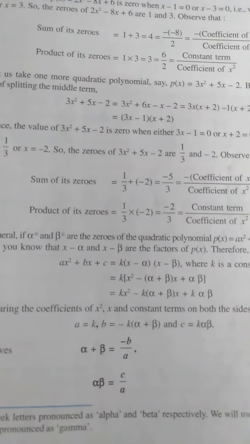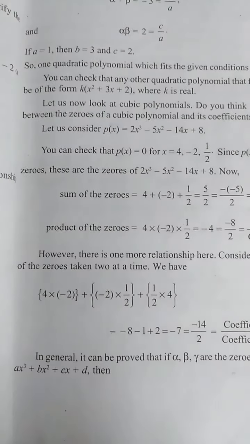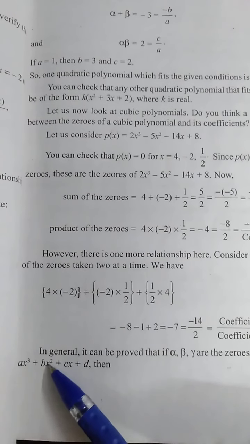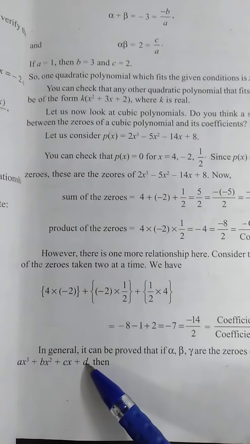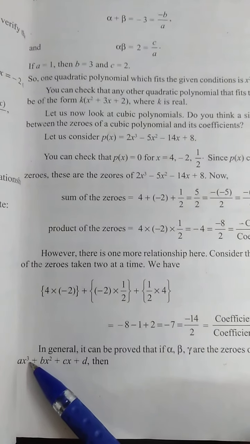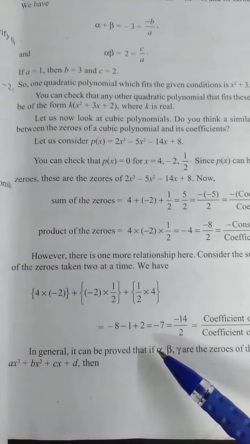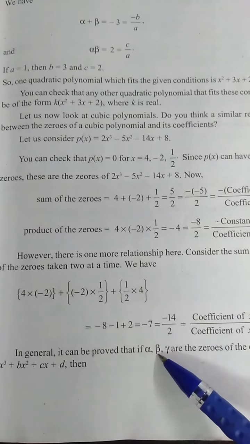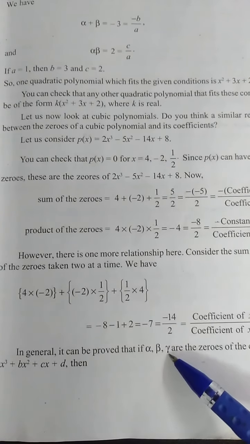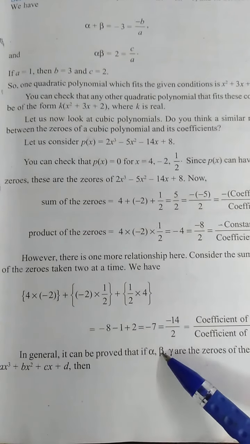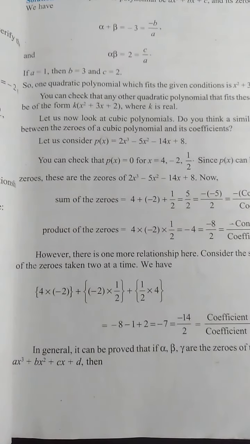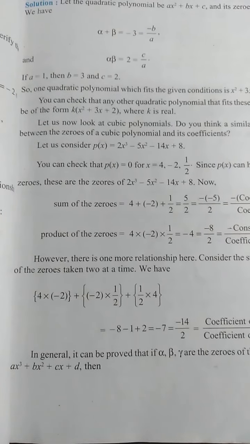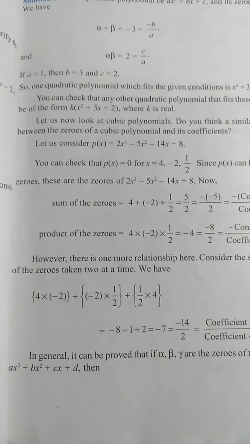Now suppose you have a cubic equation. A cubic equation is of the general form ax cube plus bx square plus cx plus d. Since it is a cubic equation, we expect to have 3 roots, and those 3 roots or zeros can be taken as alpha, beta and gamma. This symbol is read as gamma. If you have a cubic equation with 3 roots alpha, beta and gamma, this is how we can find the relation between them.